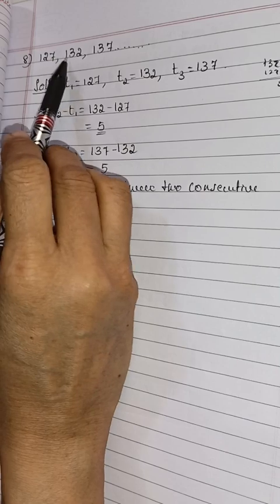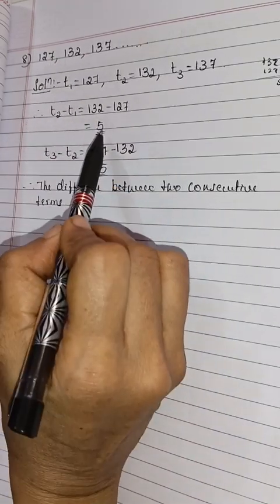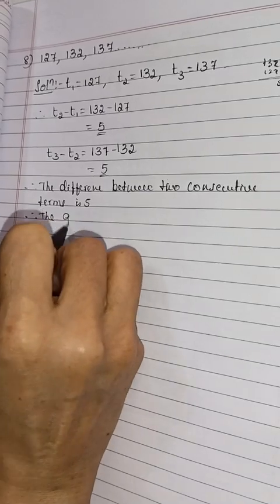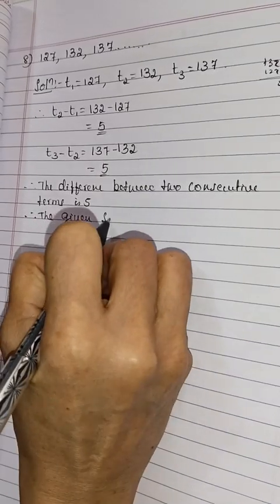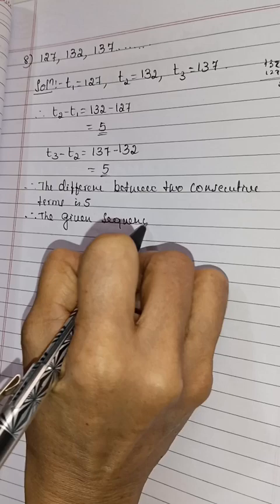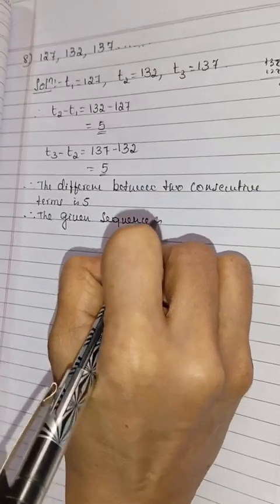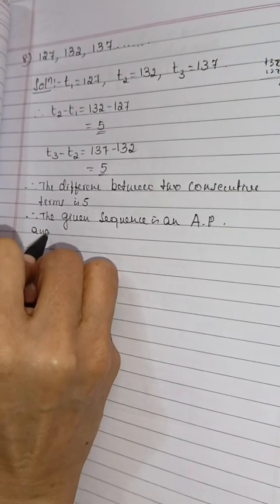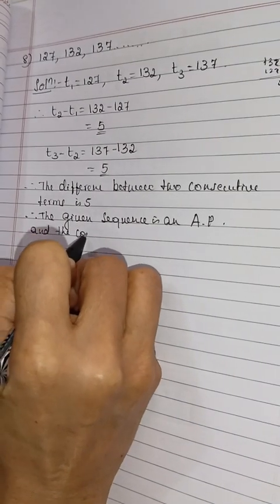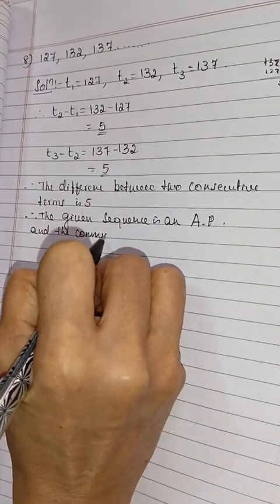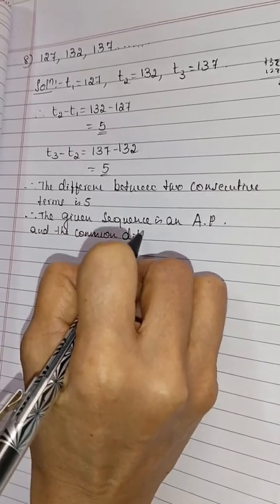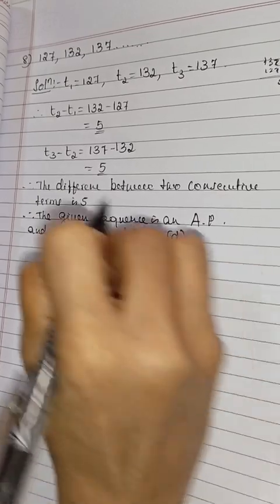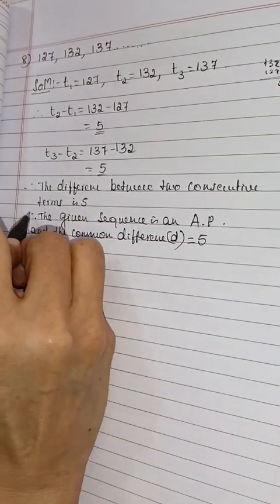Therefore the given sequence is an arithmetic progression, and the common difference D is 5. Okay.